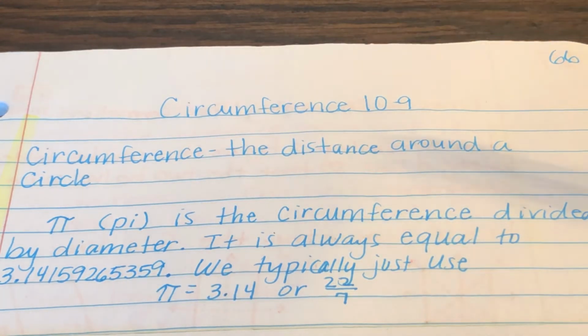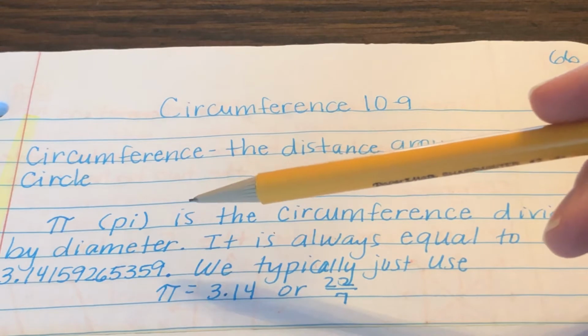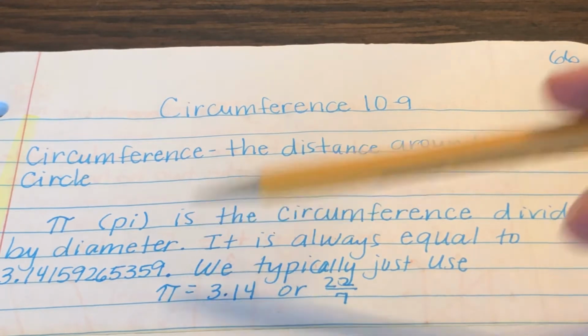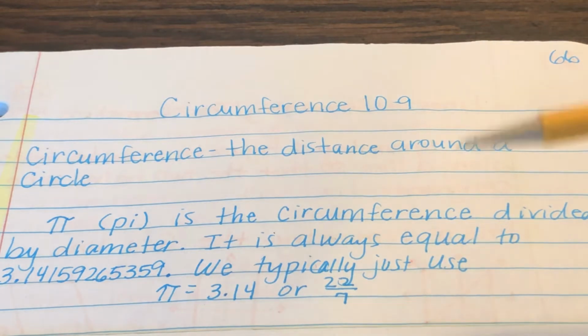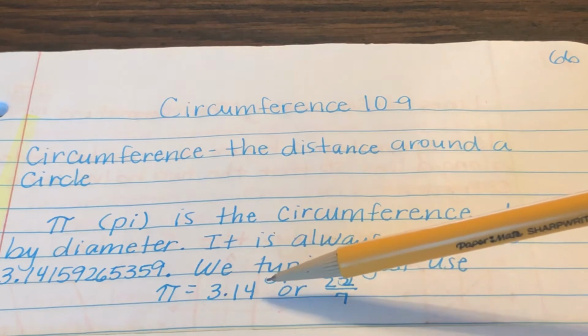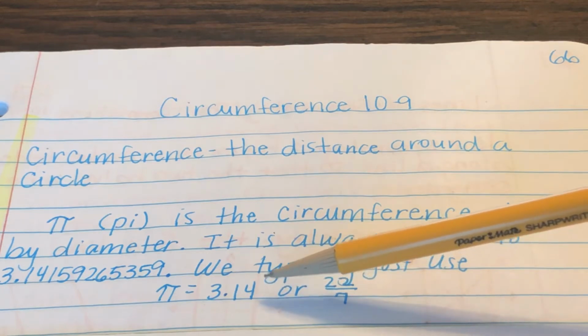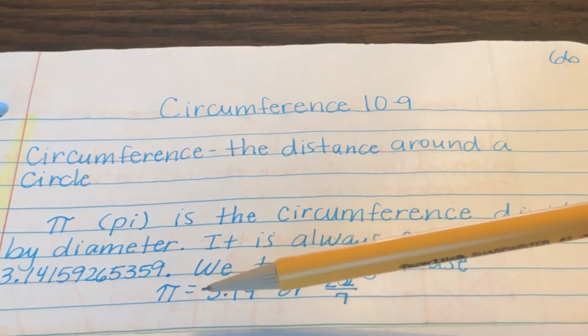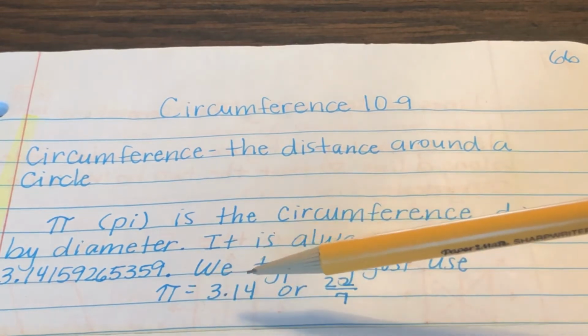Pi is the circumference divided by diameter. Now, pi is always equal to, look at this number, you guys, 3.14159265359. Okay, really way too long. So when we talk about pi, we just use 3.14. Like March 14th, they always call it Pi Day because it's March 14th. 3.14 is pi. So pi equals 3.14.